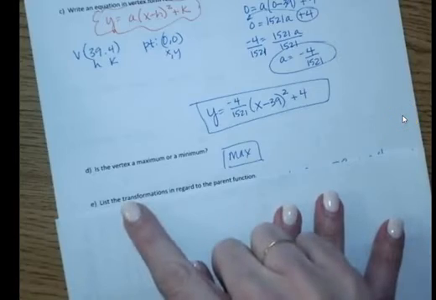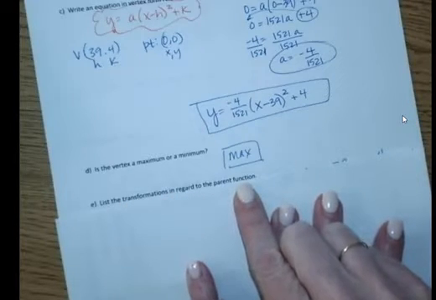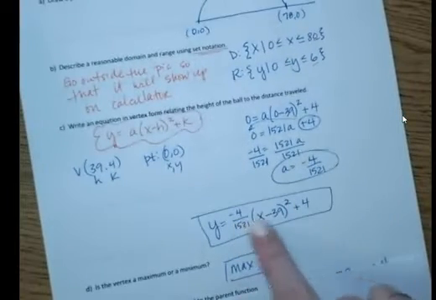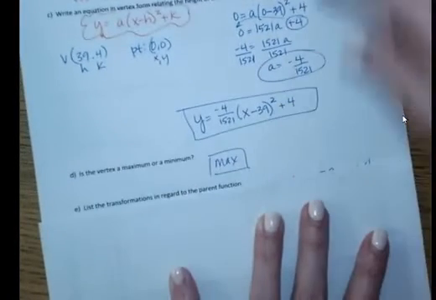All right, on part E, list the transformations in regard to the parent functions. This is back what we were doing in Unit 6, where we listed what's happening to our equation. What are each of these parameters doing to the original? So let's look at these.